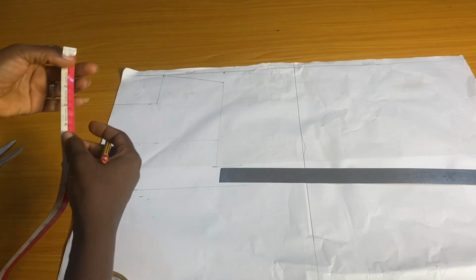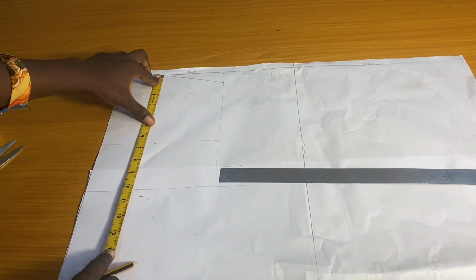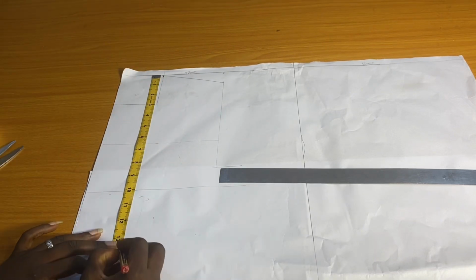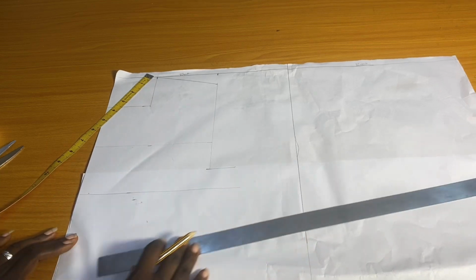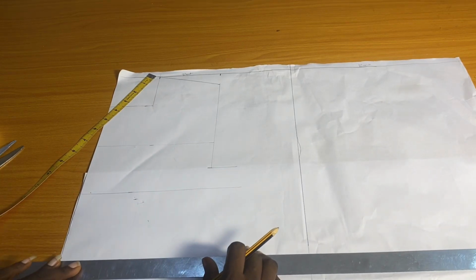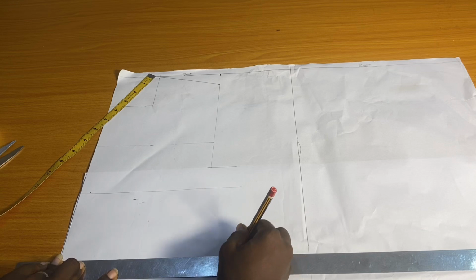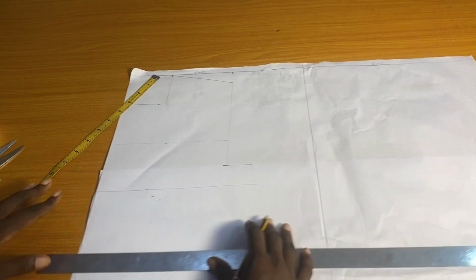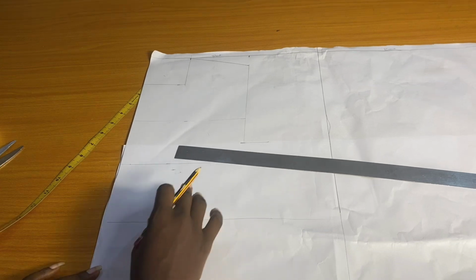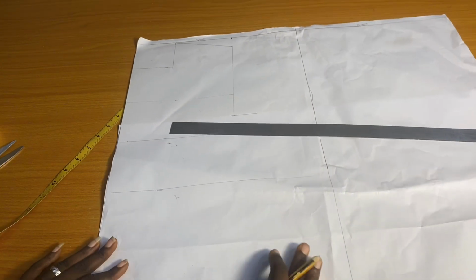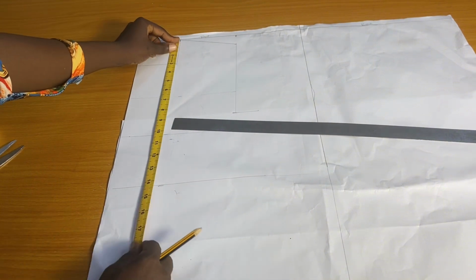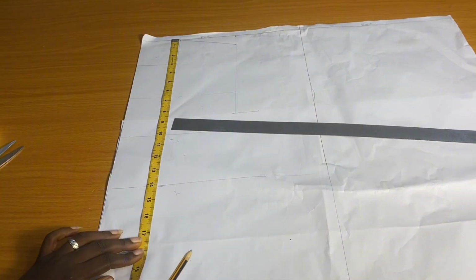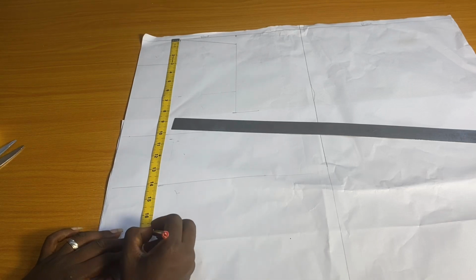Then the next measurement will be my shoulder to underbust. My shoulder to underbust is 14. I'll go ahead to mark it. Then the next measurement will be my shoulder to waistline. I'll also go ahead and mark my shoulder to waistline, which is 17.